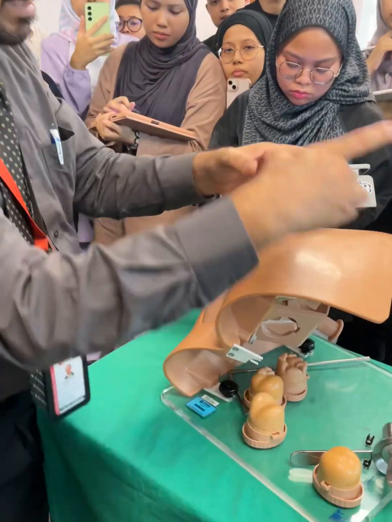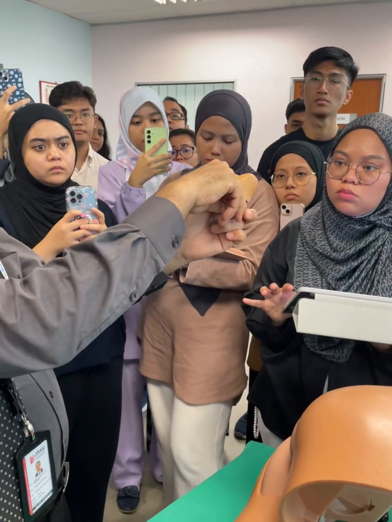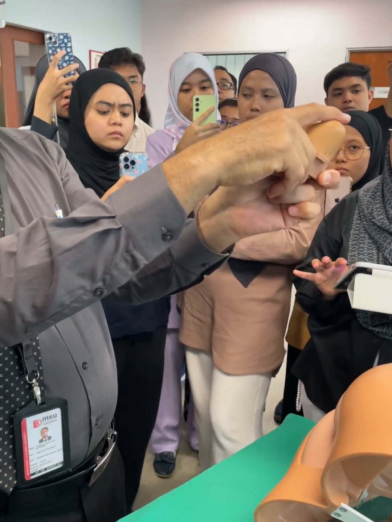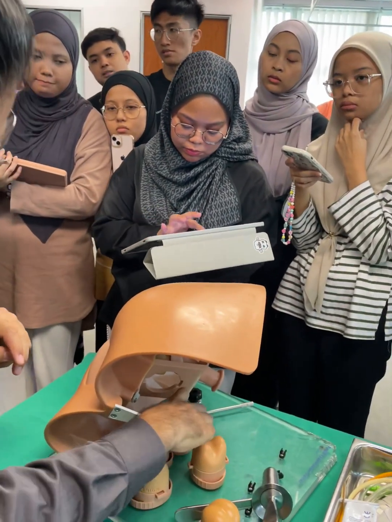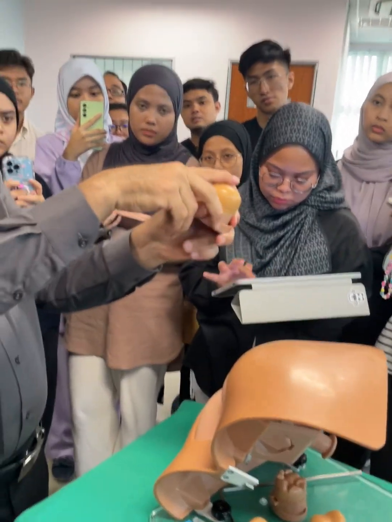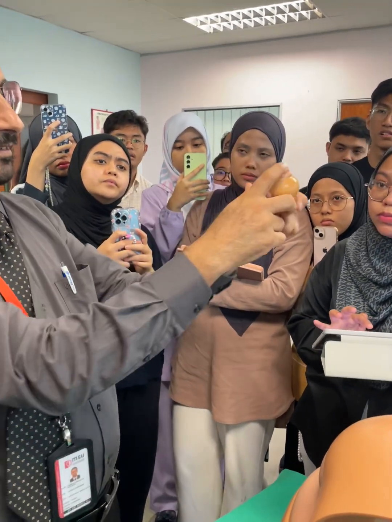Sometimes I can feel only one lobe enlarged and the other one is normal. Same, describe the finding accordingly. But sometimes we can find one lobe is hard. Okay, different. It's hard.